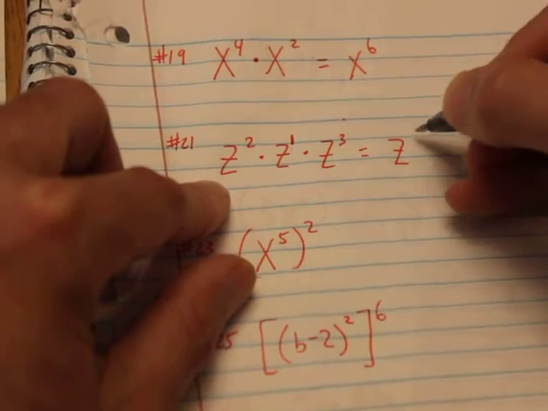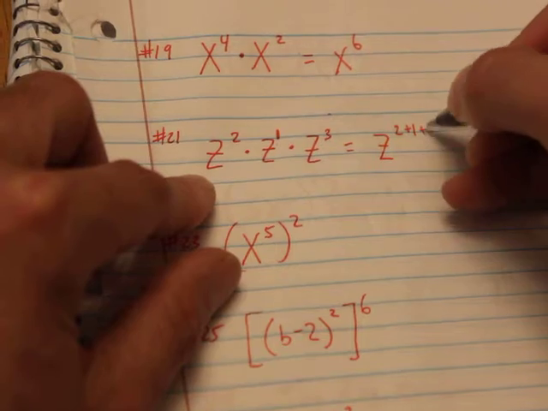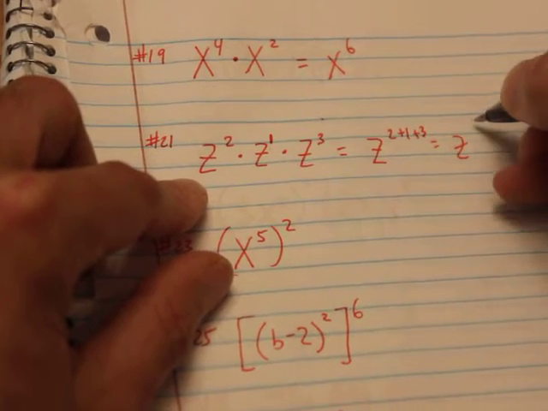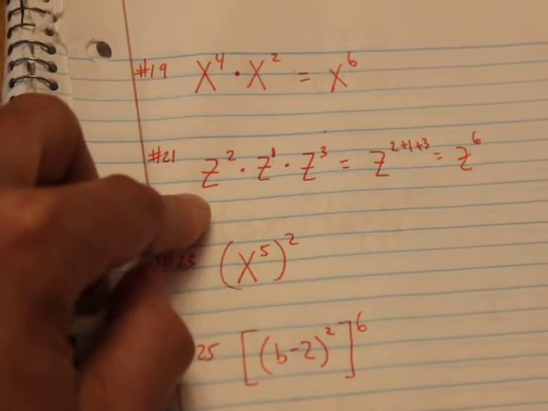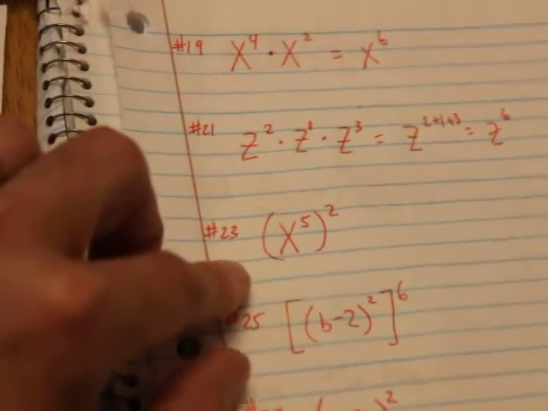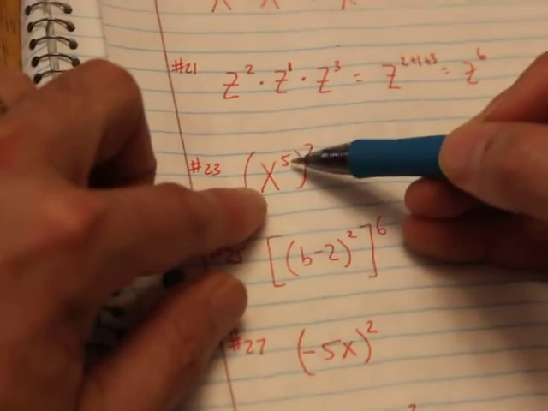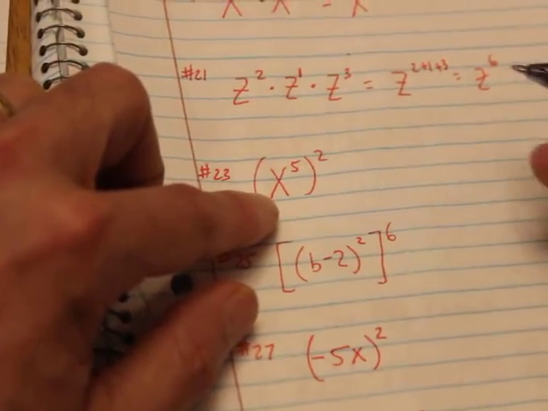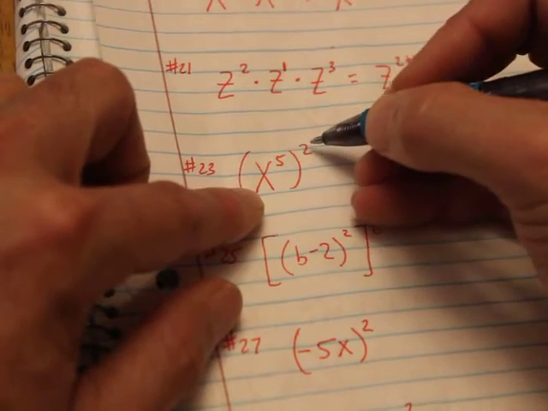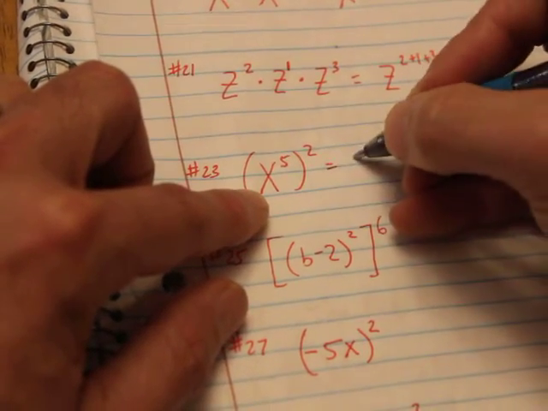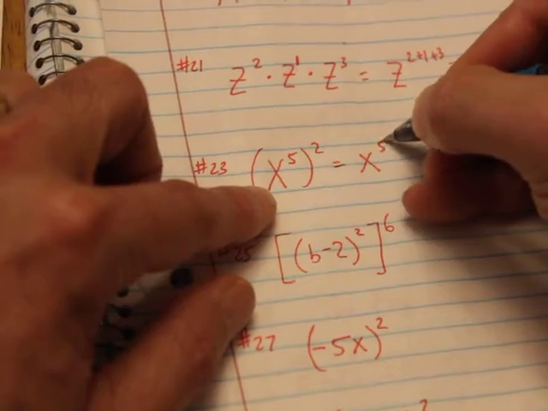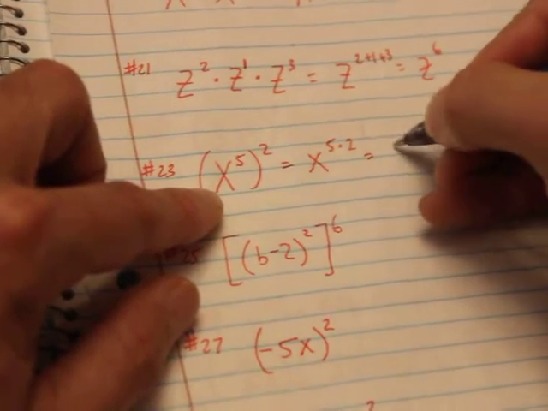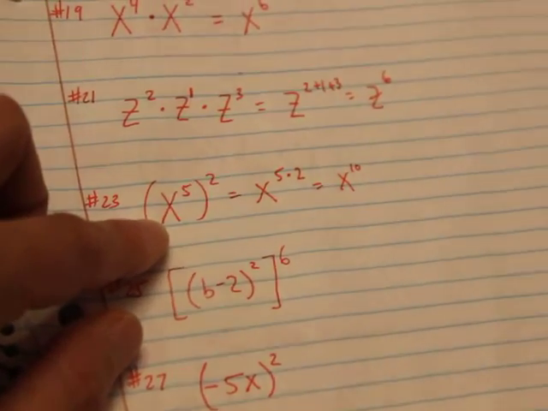That's going to equal z to the 2 plus 1 plus 3, which is z to the 6th. What about number 23? We've got a variable raised to a power, and that whole thing's being raised to a power. Power to a power, the rule is multiply. X to the 5 times 2 is x to the 10th.